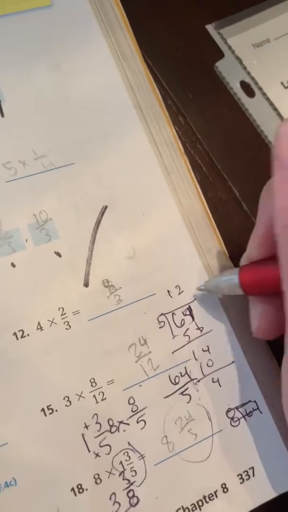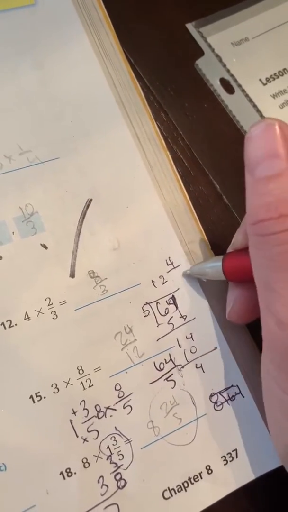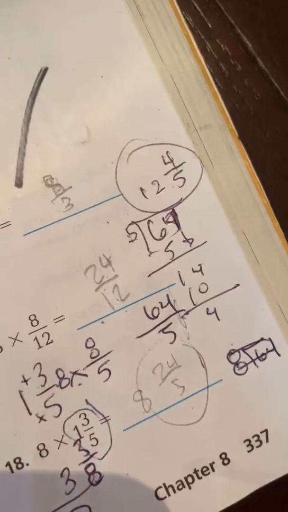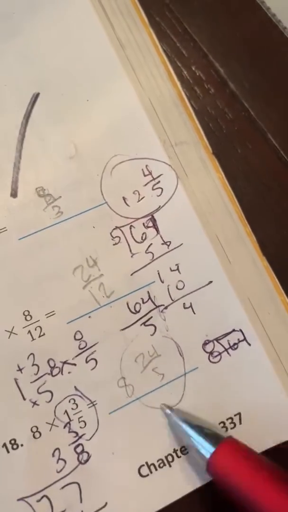Subtract it off as 4, and you would end up with 4/5. So you would end up with 12 and 4/5. So he would need to do some converting here for this one.